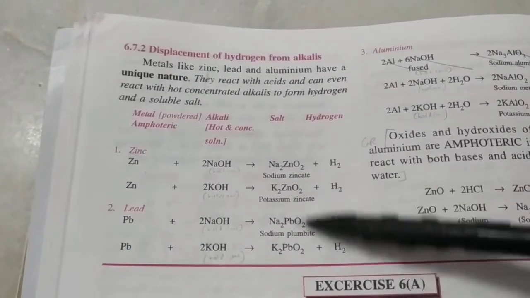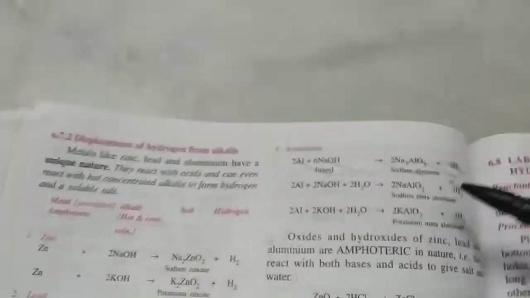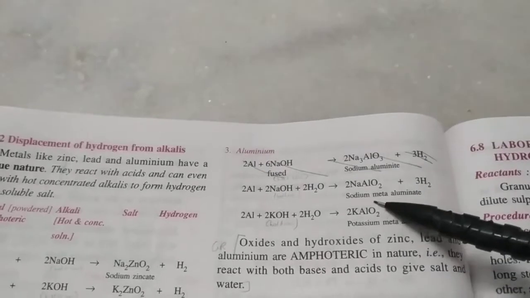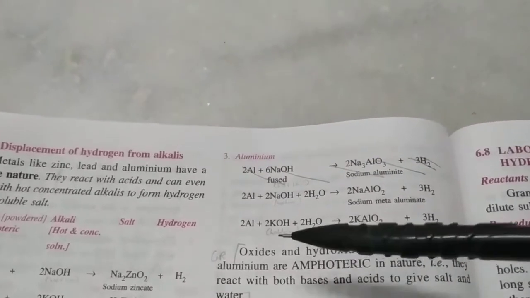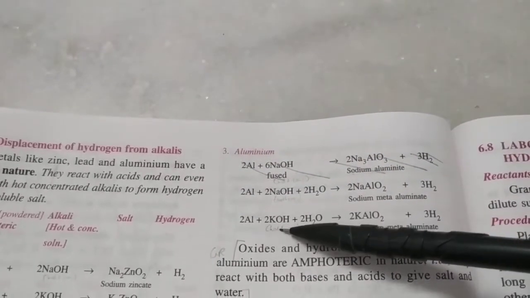The salts are complex salts, zincates, plumbites and aluminates. No need to write the word meta, you just write aluminate. But please write hot and conc below the alkali while practicing equation. Note here there is plus H2O, but here there is no plus H2O.